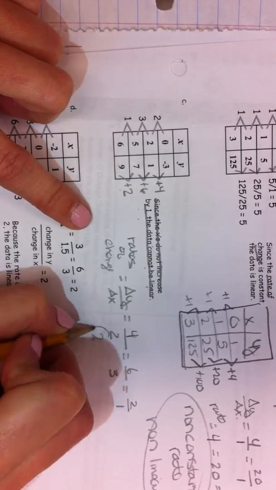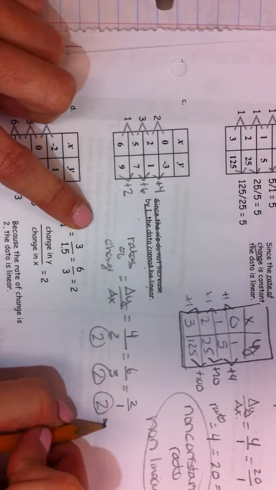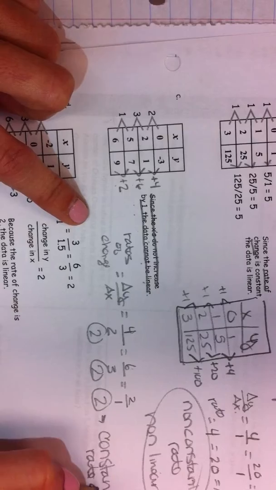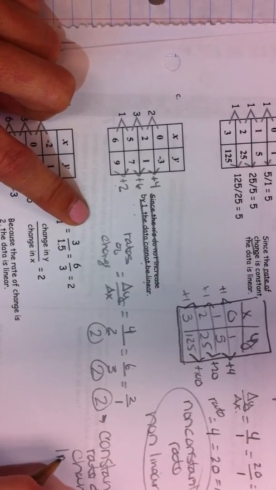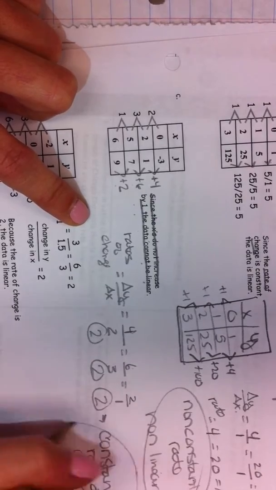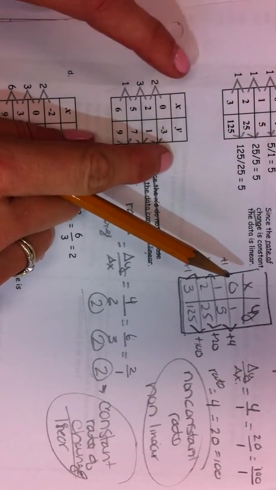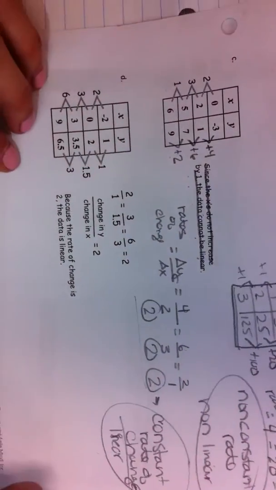4 divided by 2 is 2. 6 divided by 3 is 2. 2 divided by 2 is 2. So that means you have a constant rate of change, which means it is absolutely linear. Remember, the rate of change is change in y divided by change in x. That means it's a constant rate of change, which means it is linear.